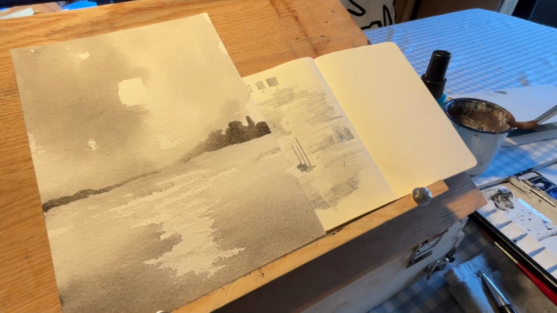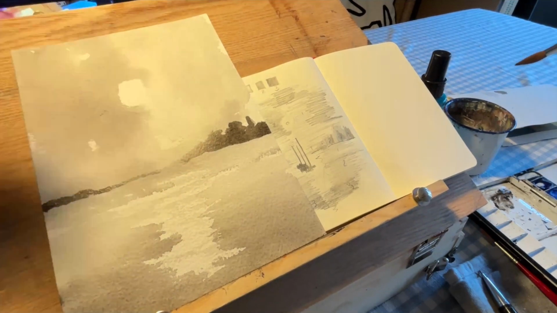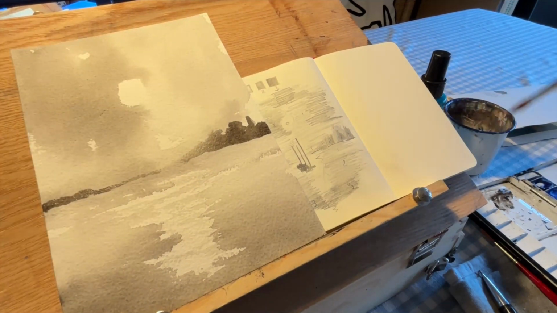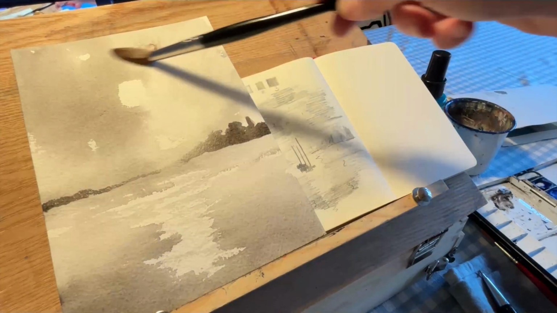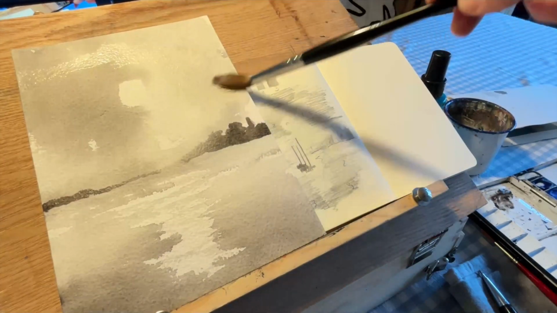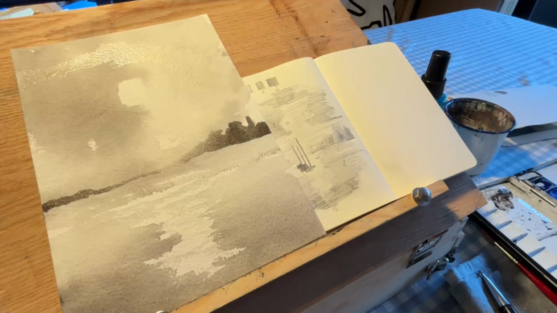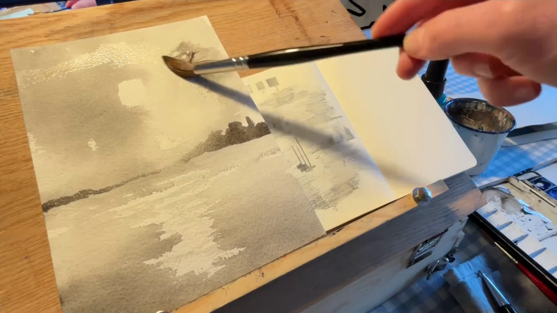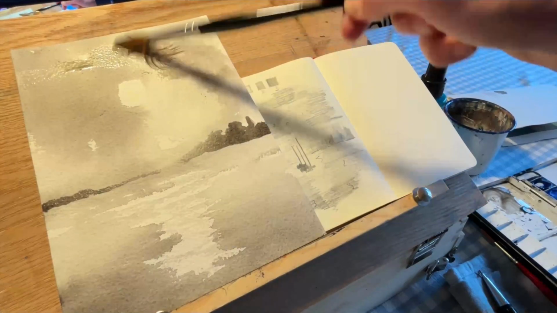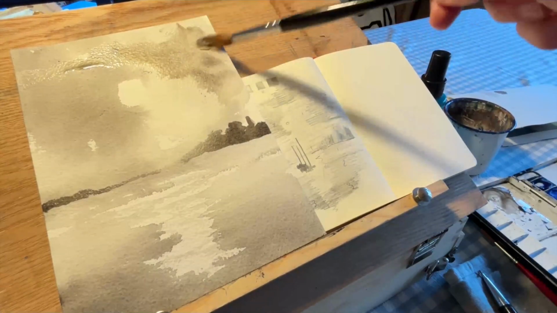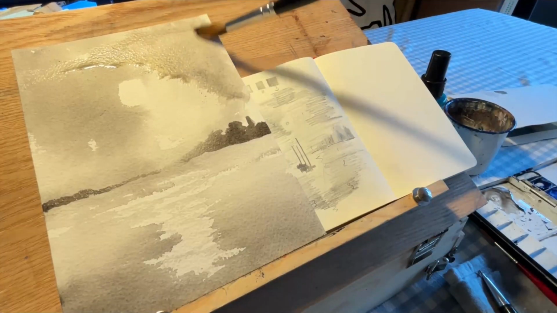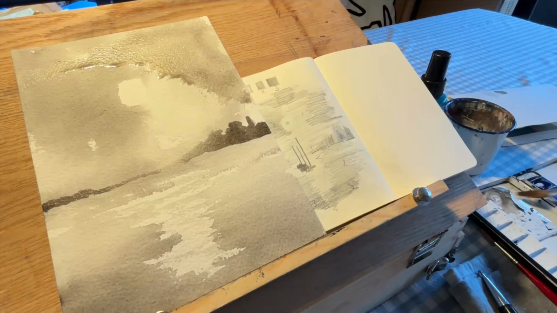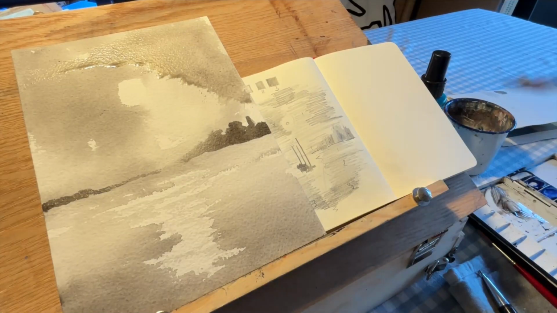Now I think this is relatively dry. What I thought I'd do is just add some more interest to the sky. I don't really like how it appears now, so I thought I'd just add some more cloud into this mixture. Just some more variety.